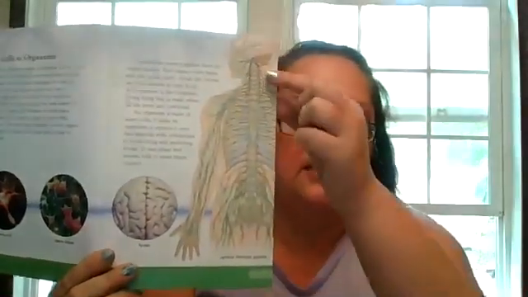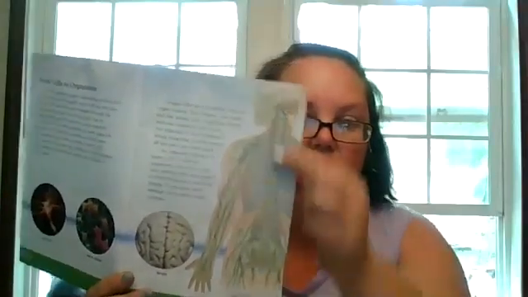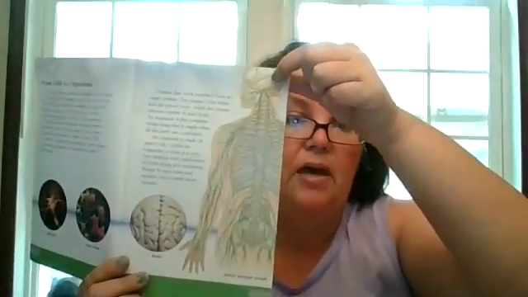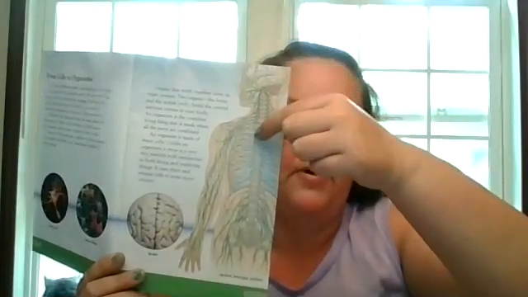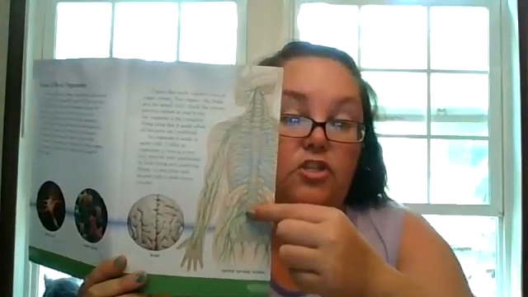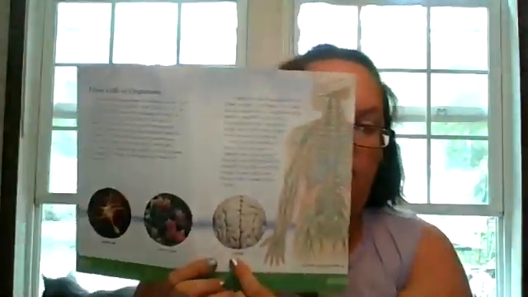So looking at the pictures, this is the picture of the central nervous system. You have the brain up top, and along your backbone here, you have your spinal cord, which is made up of nerves. This is a picture of a brain. This is what nerve tissue looks like. And this is what a single nerve cell looks like.